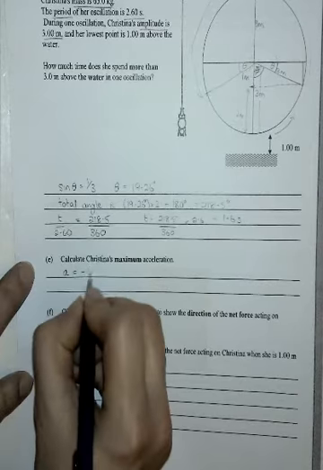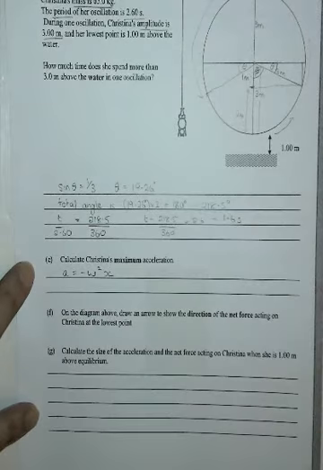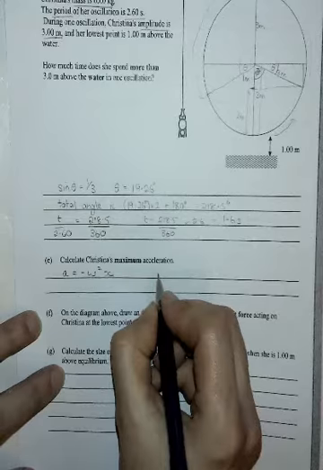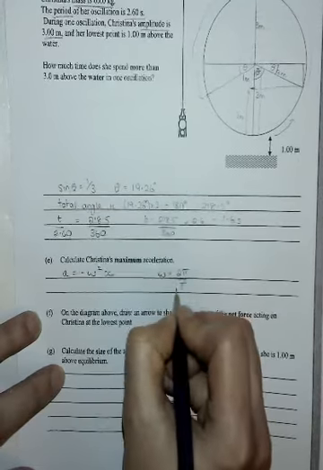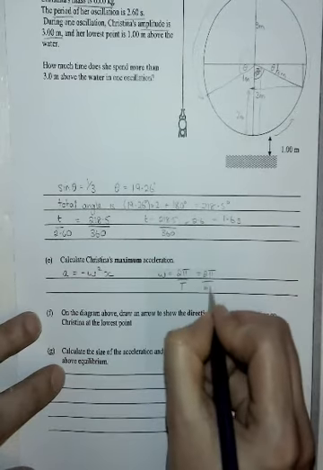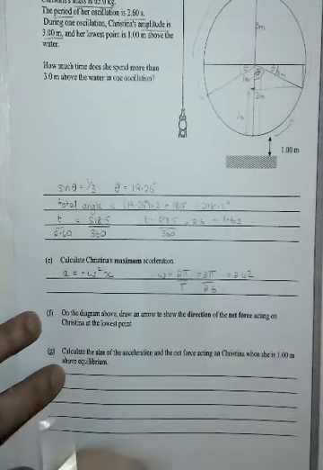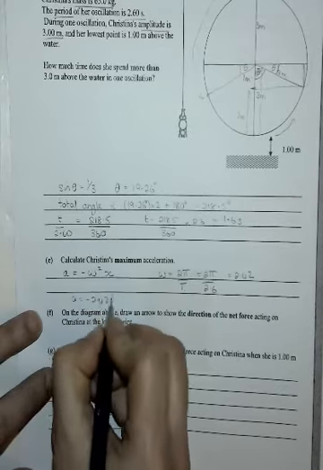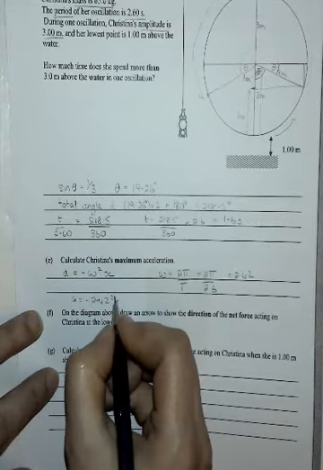So we've got 2 pi over the time period, which is 2.6. That gives us 2.42. And then A is going to be equal to minus 2.42 squared multiplied by x, which is, before the maximum acceleration will be your maximum displacement, and that's 3 meters. So it gives us 17.5 meters per second squared. Then F was drawing on the diagram.